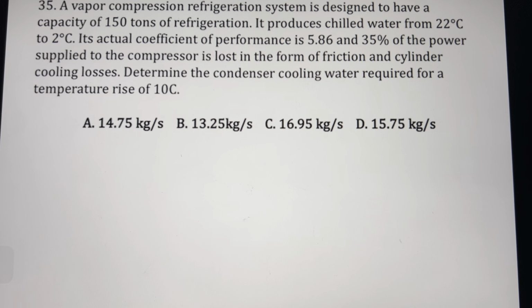A vapor compression refrigeration system is designed to have a capacity of 150 tons of refrigeration. It produces chilled water from 22 degrees Celsius to 2 degrees Celsius. Its actual coefficient of performance is 5.86, and 35% of the power supplied to the compressor is lost in the form of friction and cylinder cooling losses. Determine the condenser cooling water required for a temperature rise of 10 centigrade.